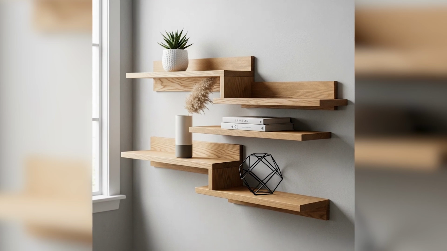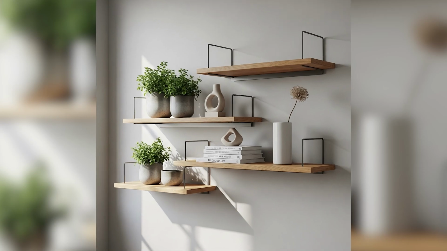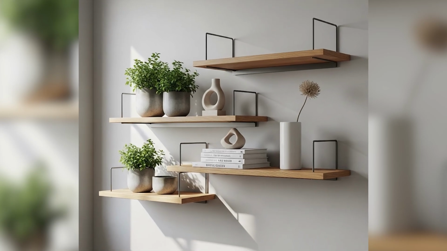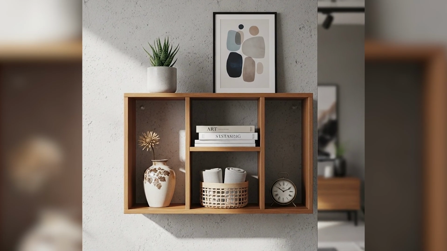Next, we compare wood wall shelves and metal wall shelves. Wood offers warmth and blends with most interiors. Metal provides higher load capacity and industrial style. Glass shelves are suitable for decorative use.